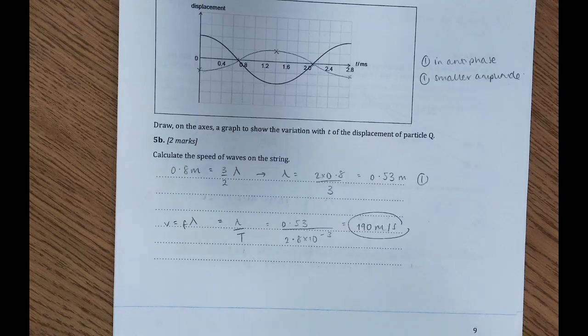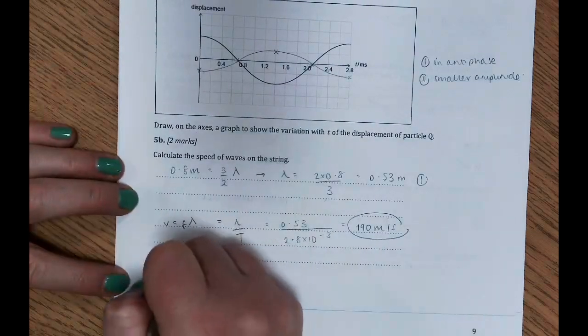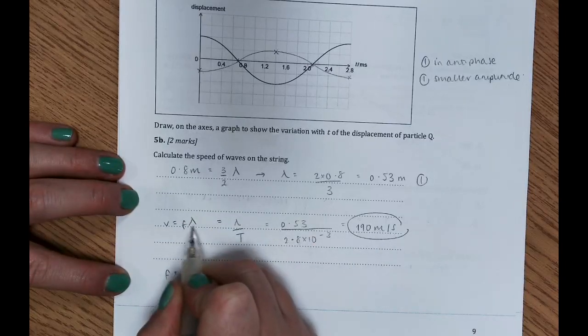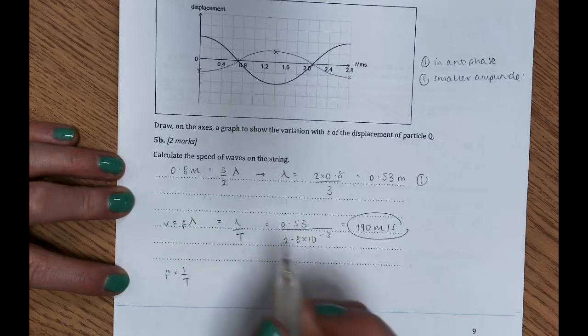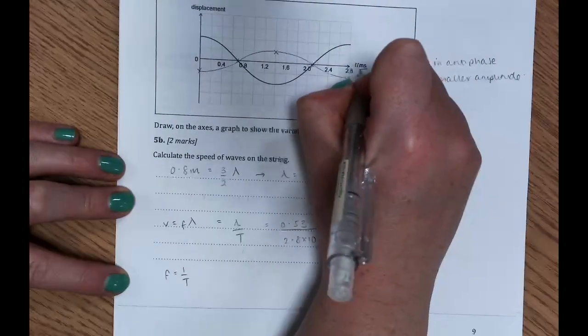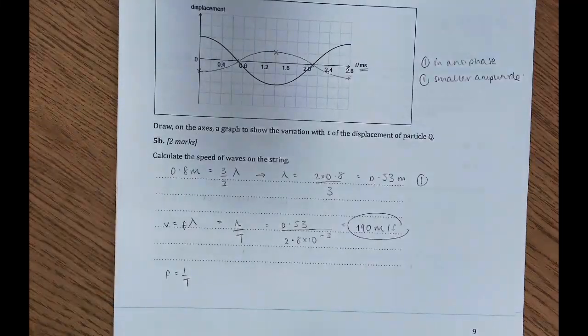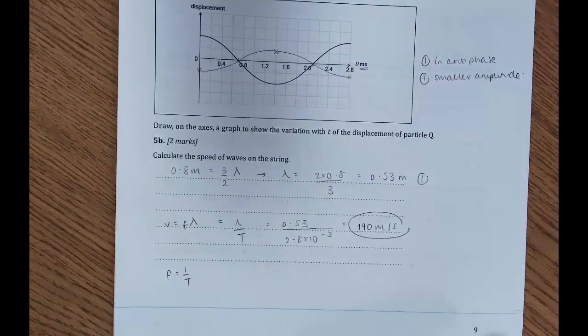Okay, and then I just use my wave speed equation, v equals f lambda. I don't have the frequency, but I do have the time, and I know that frequency is 1/time. Okay, so if I replace this f with 1/t, I get lambda/t. The other thing that people didn't spot is that the values were in milliseconds. And when you plug that in, you will get 190 meters per second.